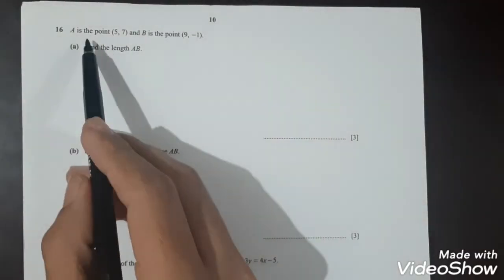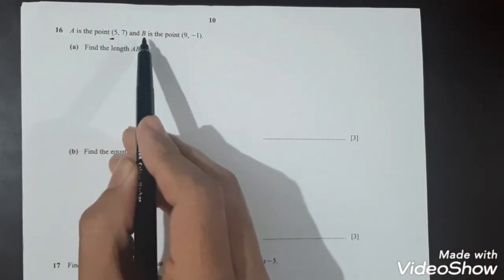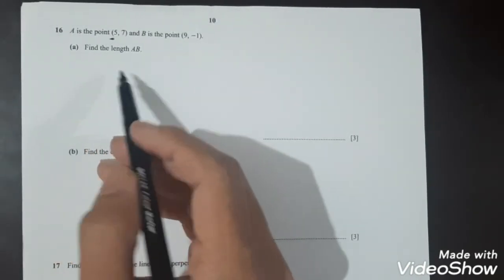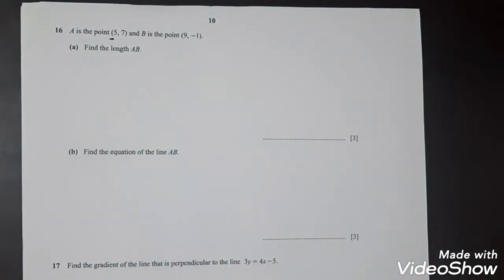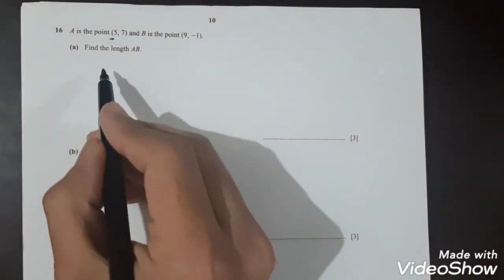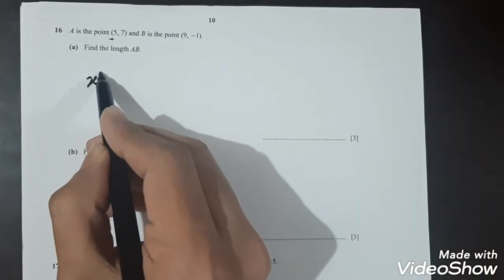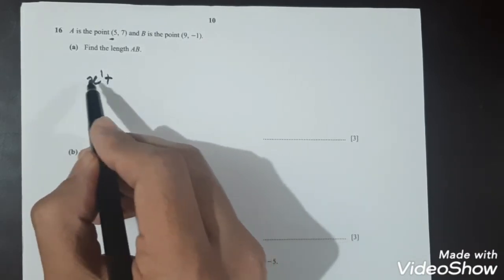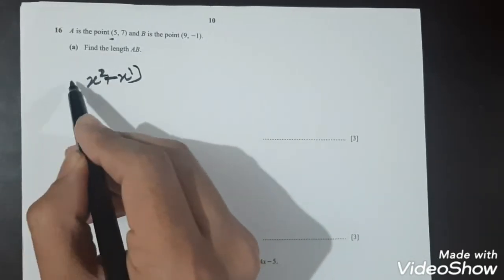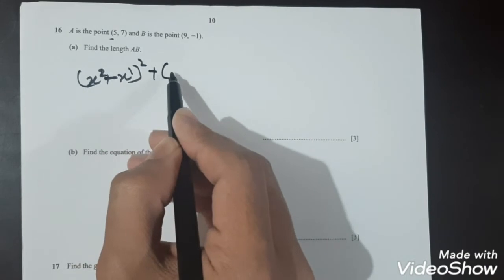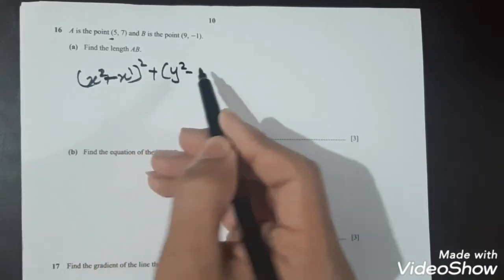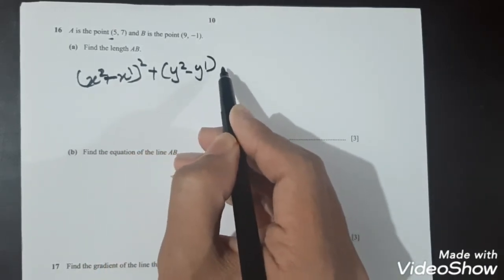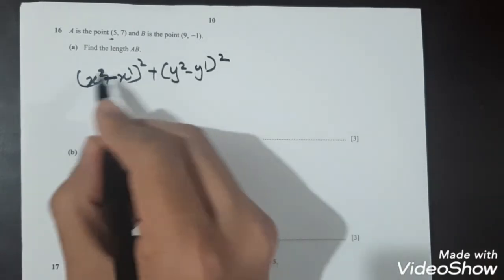Question 16 states A is the point (5, 7) and B is the point (9, -1). Find the length of AB. So to calculate the length of AB, we will write square root of (x2 minus x1) squared plus (y2 minus y1) squared.